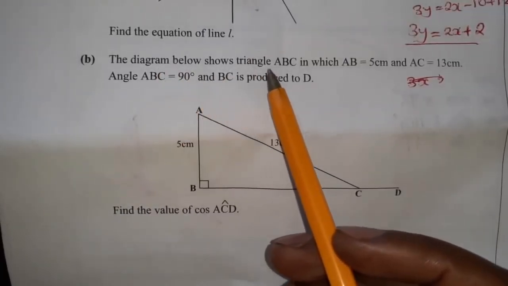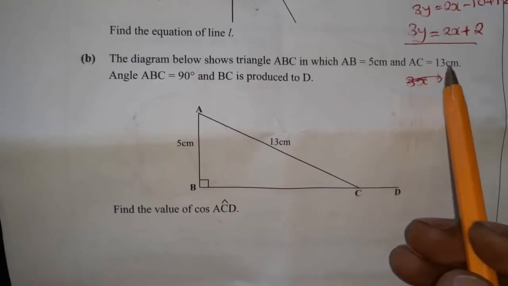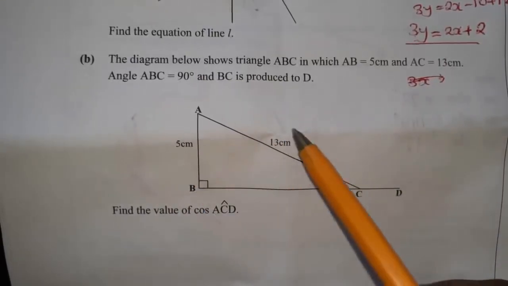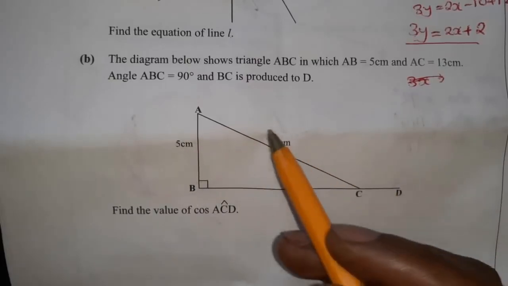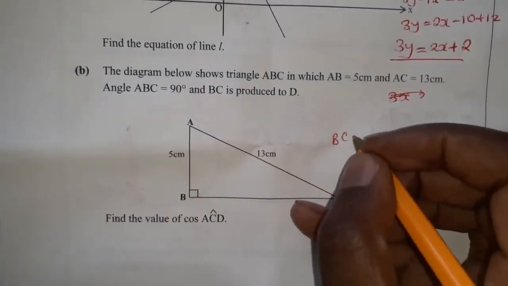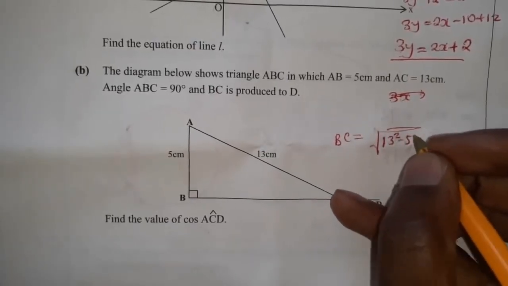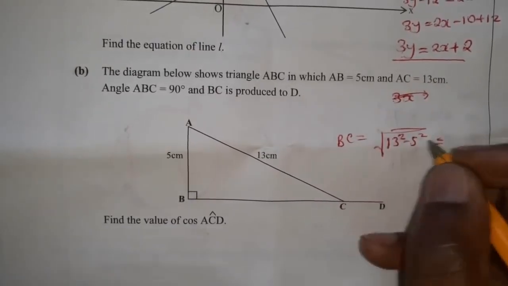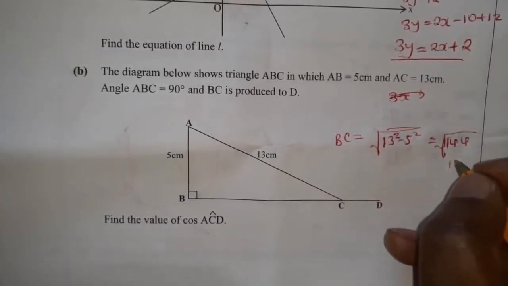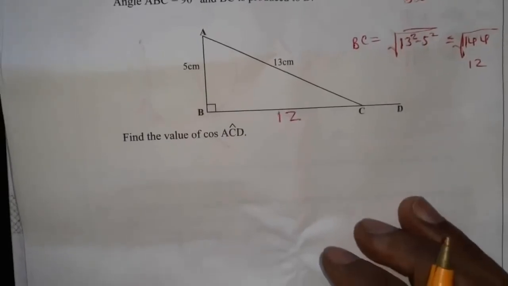The diagram below shows triangle ABC in which AB is 5 centimeters and AC is 13 centimeters. When you use Pythagoras theorem, I hope you know Pythagoras theorem, this side, which is BC, is equal to the square root of 13 squared minus 5 squared. This is going to give you the square root of 144, which is 12. So this side is 12 here. You need to know that.